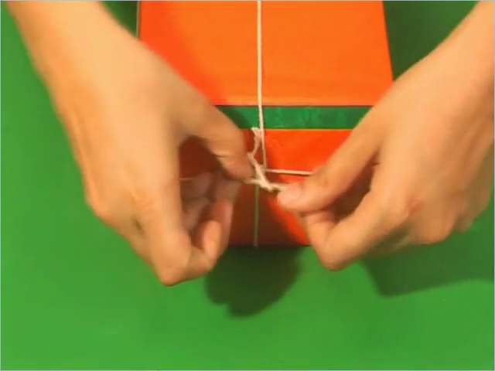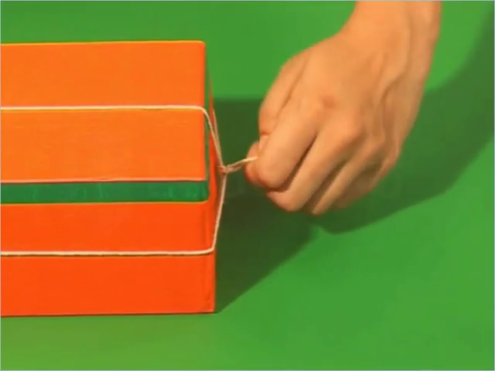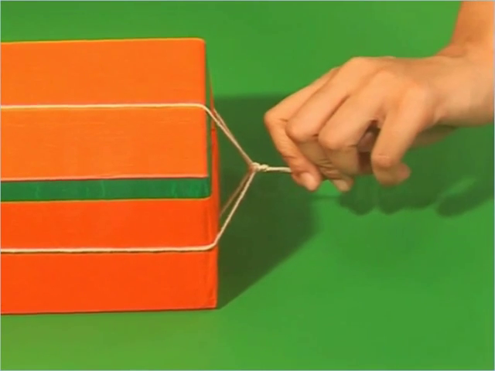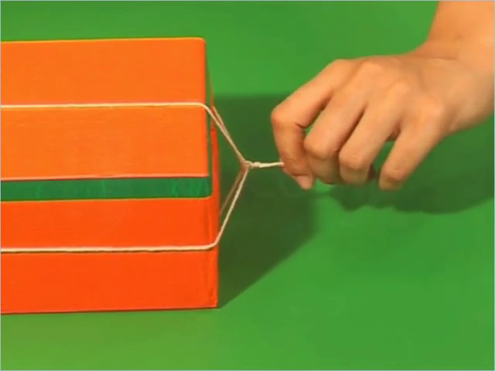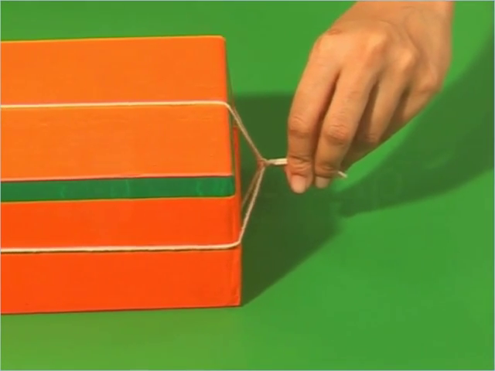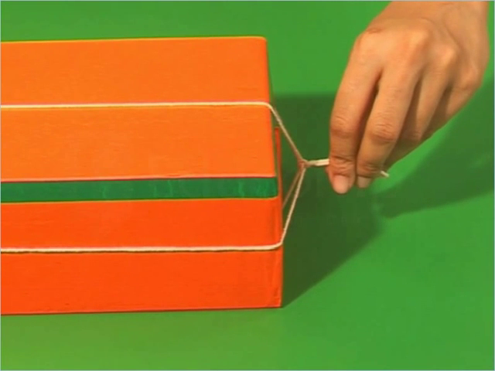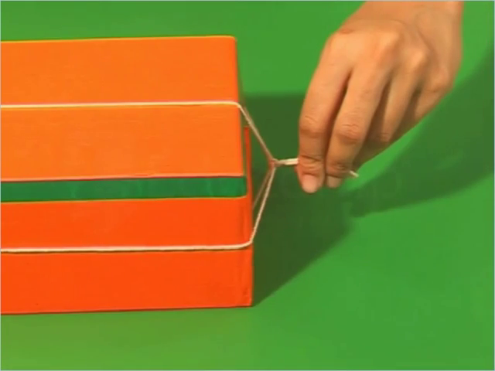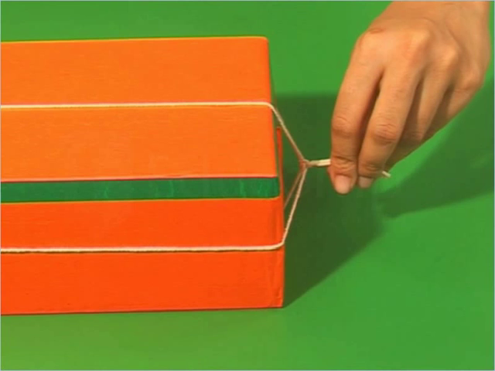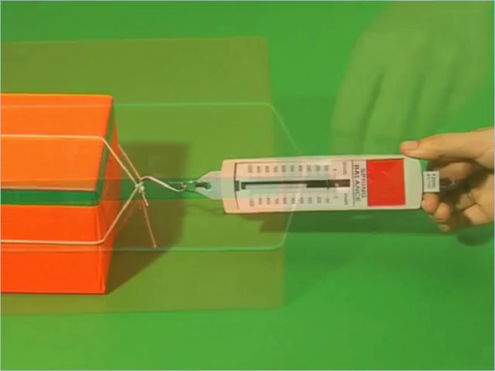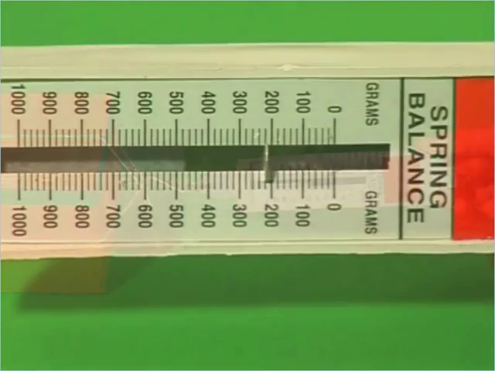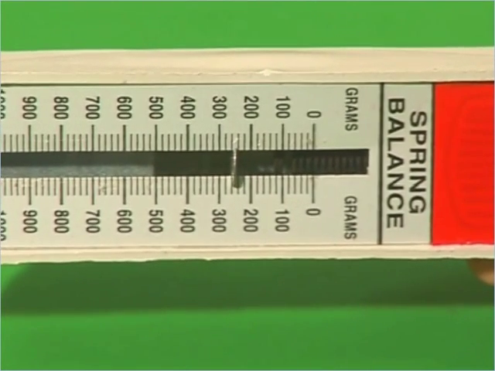Tie a string around the box. Pull the string gently. The box does not move. We have to apply a force that is sufficient to overcome the friction. Let us measure the required force. Attach the spring balance like this and pull the box.